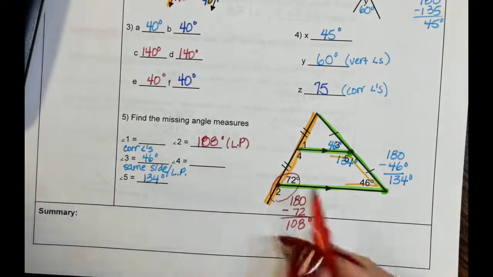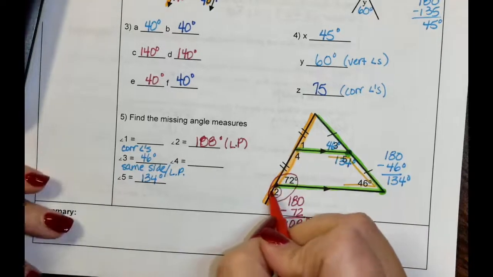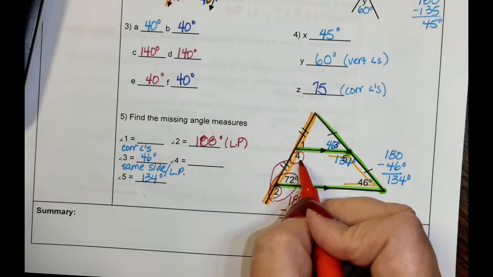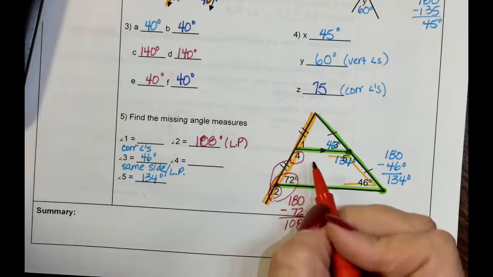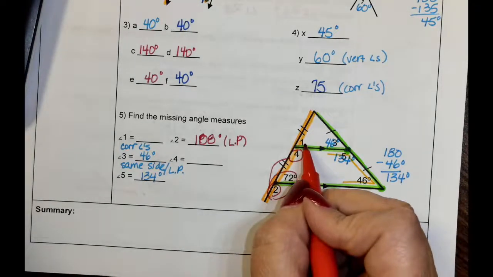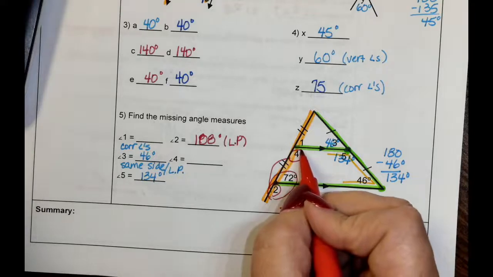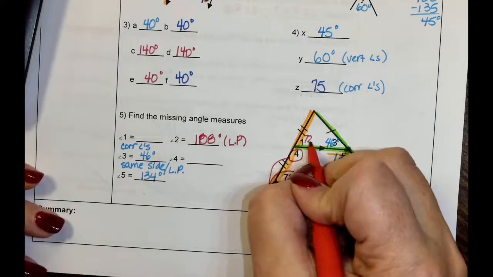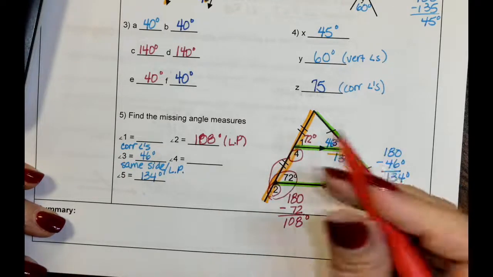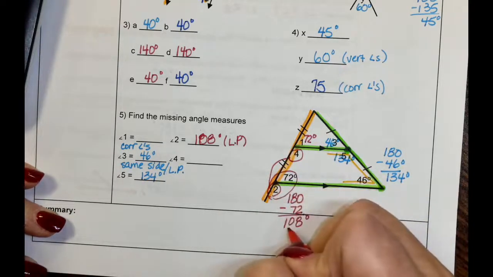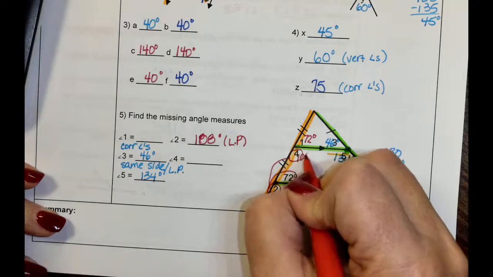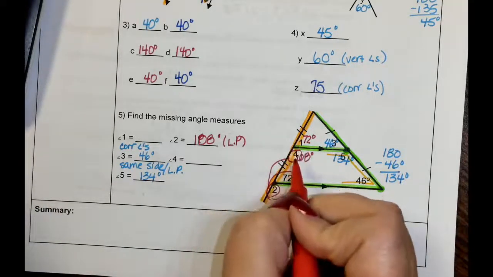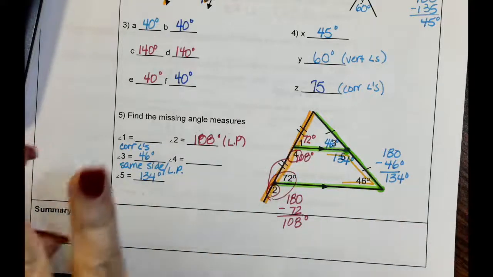Now from there, you can use 2 to get to 4 because they're corresponding. They're both underneath the line on the right side of the transversal. Or you could have gone up here to angle 1. They're above the green line on the right side of the transversal. So you could have gotten that angle 1 is 72 degrees that way. Or you could get that angle 4 is 108, and then angle 1 and angle 4 are linear pairs. So you have a lot of options.